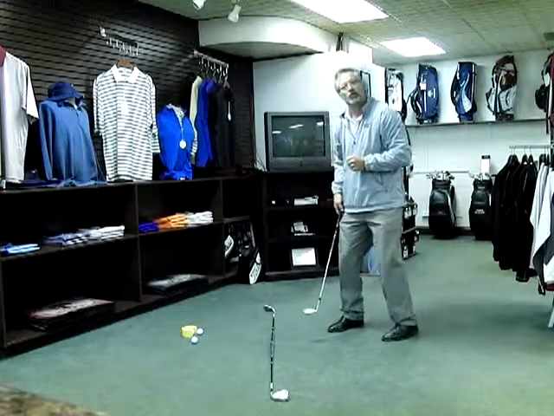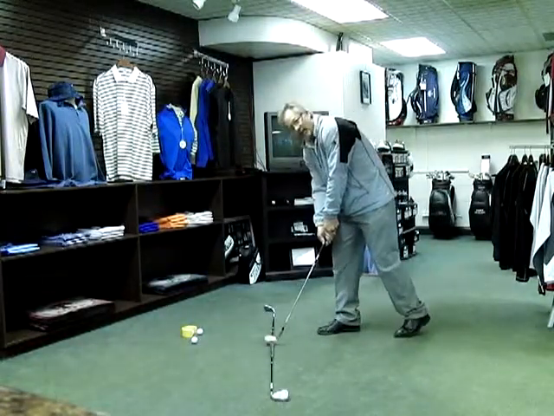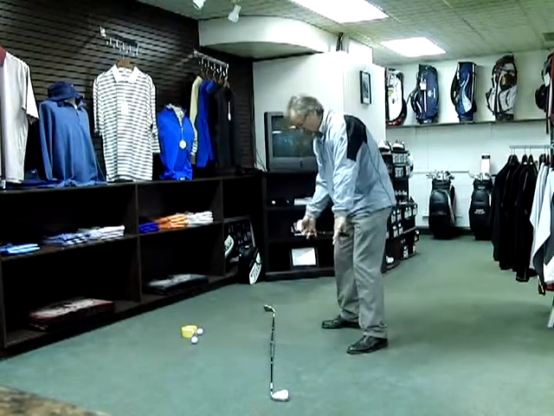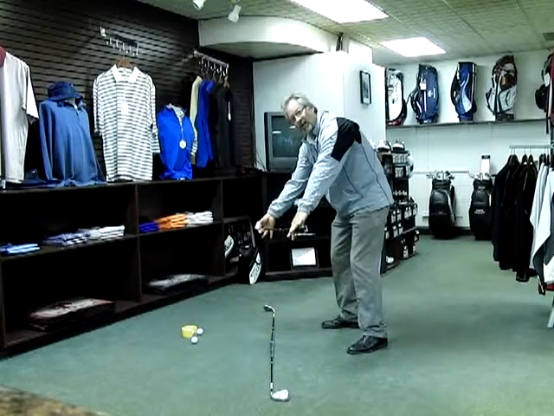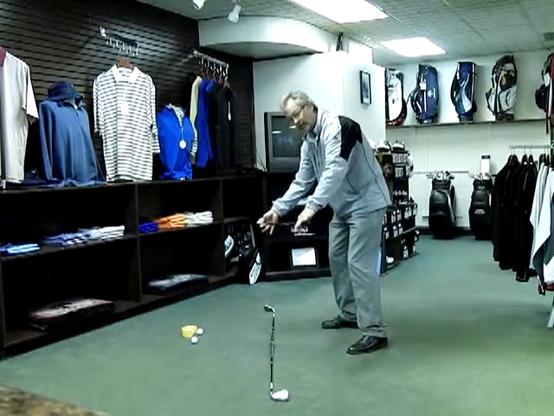Setup's going to be just the opposite of the draw. You're going to set the face up first, aiming the face dead at the target. The feet will be set slightly open in relation to the target line, not the actual starting line of the golf ball, but the target line.